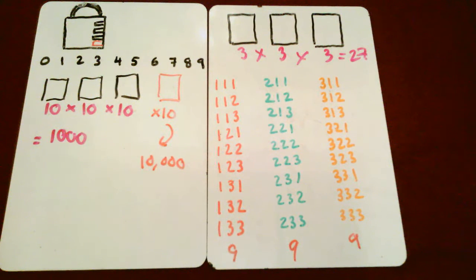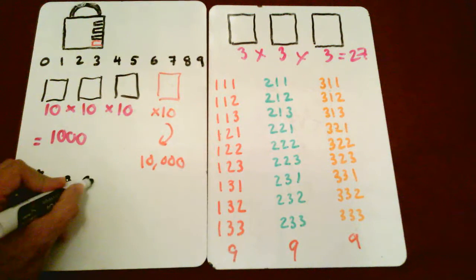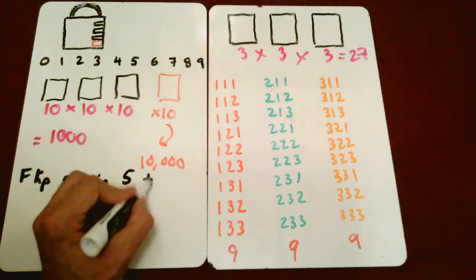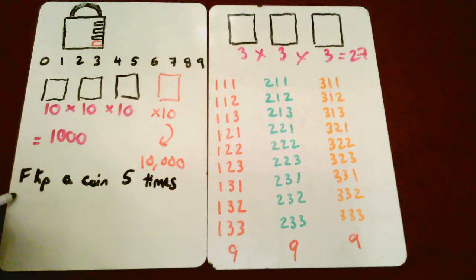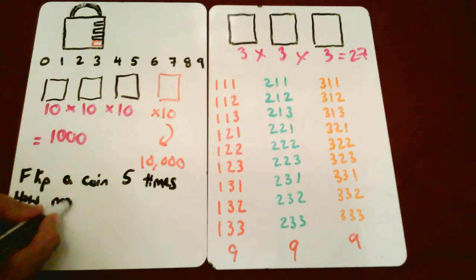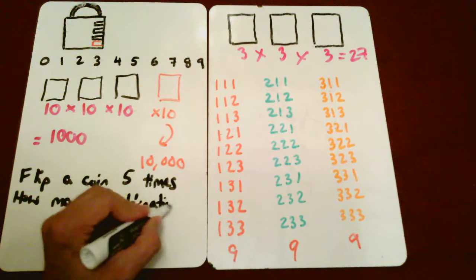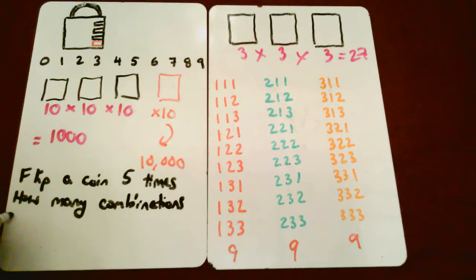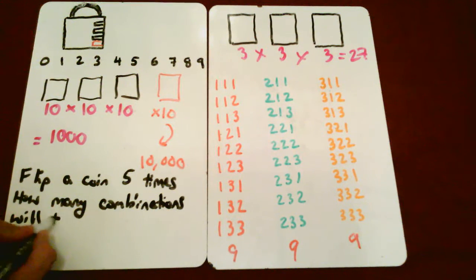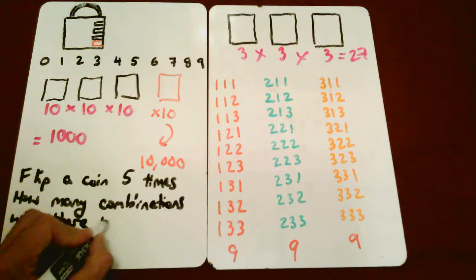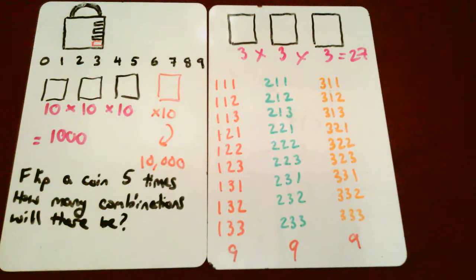So just as a final question, what I'm going to ask is this: if I flip a coin 5 times, how many combinations will there be? Now, if you flip a coin, there are only 2 possible outcomes. You can either have heads or you can have tails.